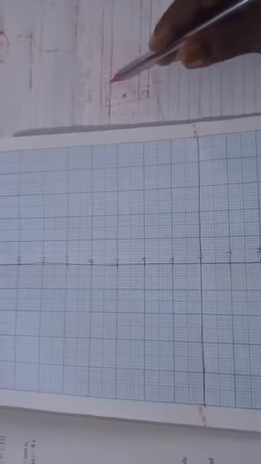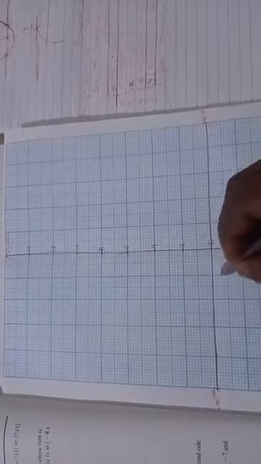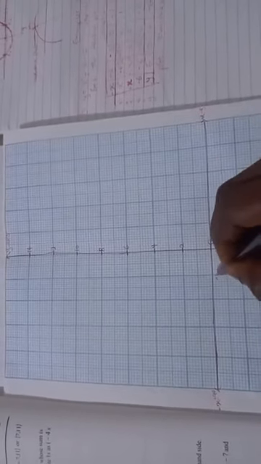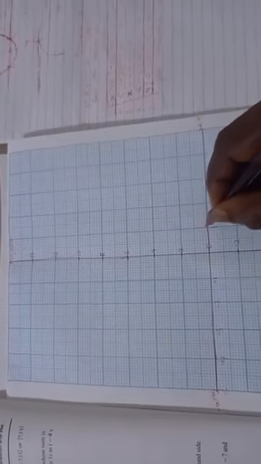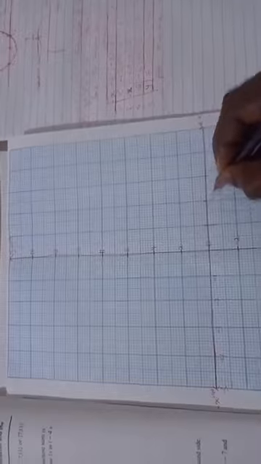I'll start from the first one, -4. So I'll number my -2, -3, -4, -5, 1, 2, 3, and then 4. I've already gotten one, so the 5 is not all that important to me.